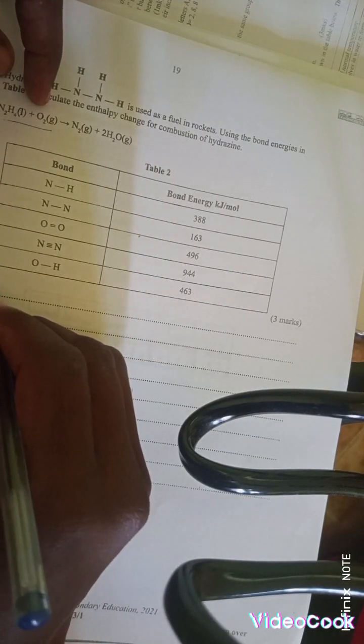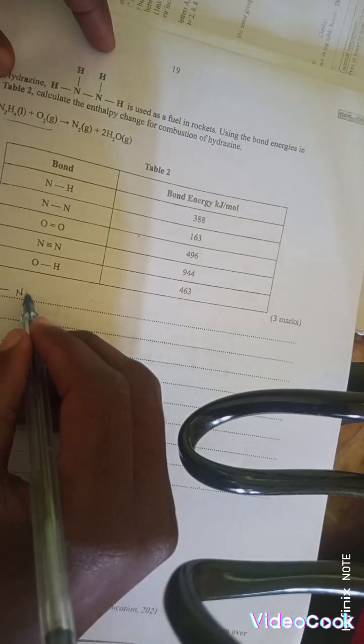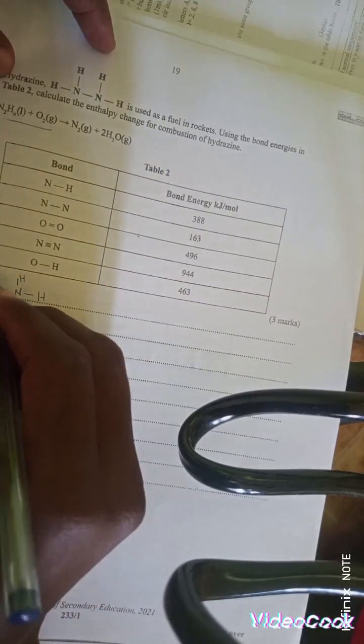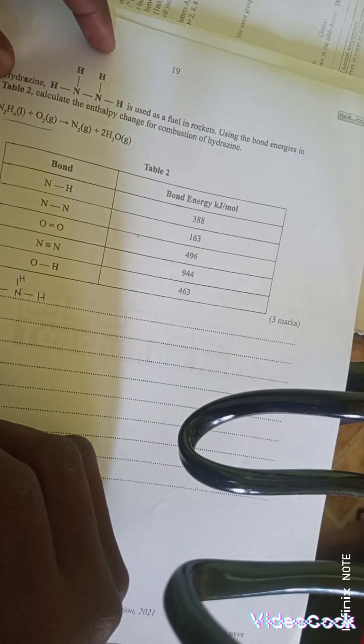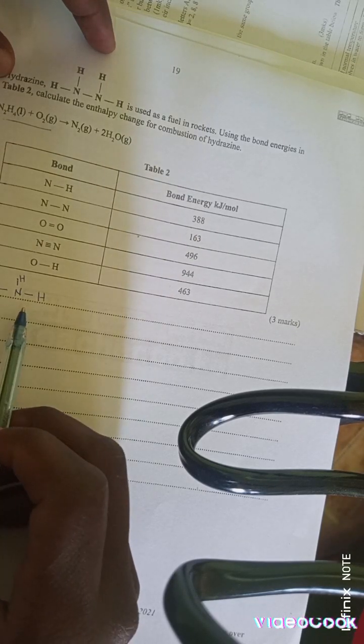So in hydrazine, we have 2 nitrogen atoms, and then we have a total of 4 hydrogen atoms. This is what we call hydrazine.